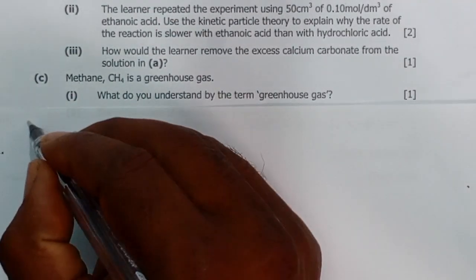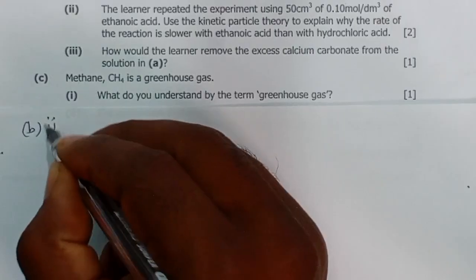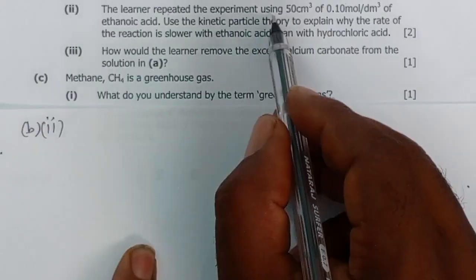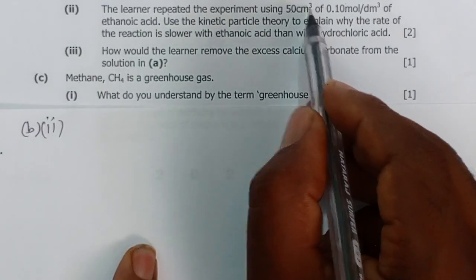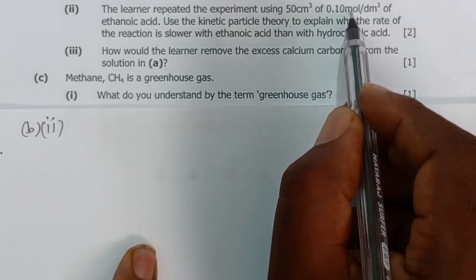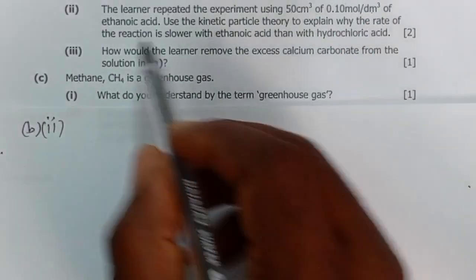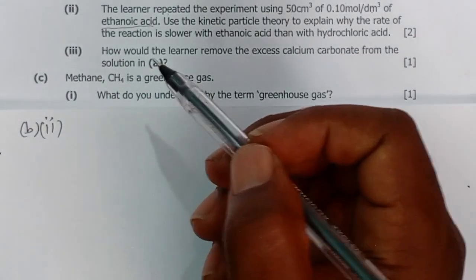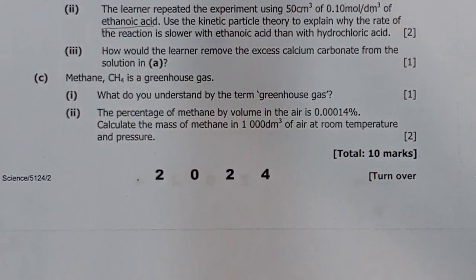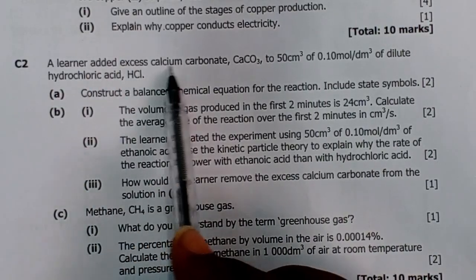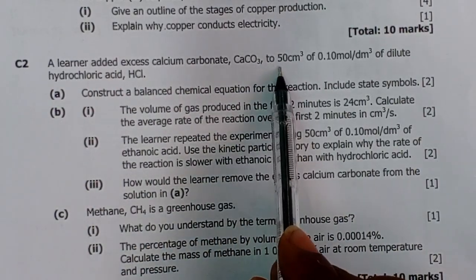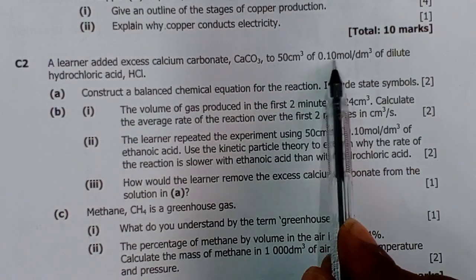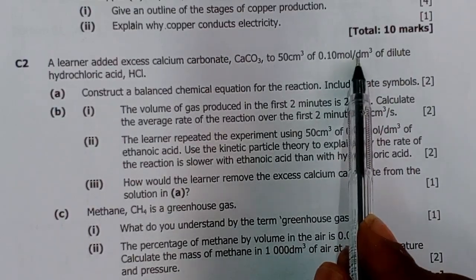So B2: the learner repeated the experiment using 50 centimeters cubed of 0.10 mole per decimeter cubed of ethanoic acid. In the first part, Elena added excess calcium carbonate to 50 centimeters cubed of 0.10 mole per decimeter cubed dilute hydrochloric acid.